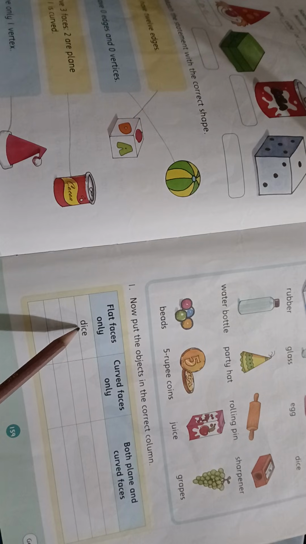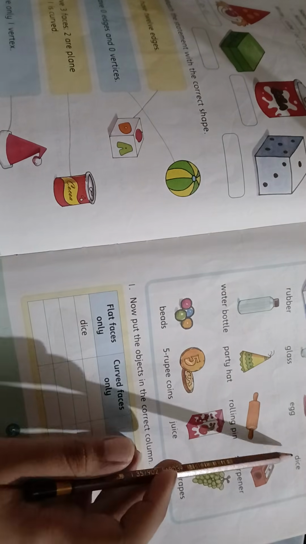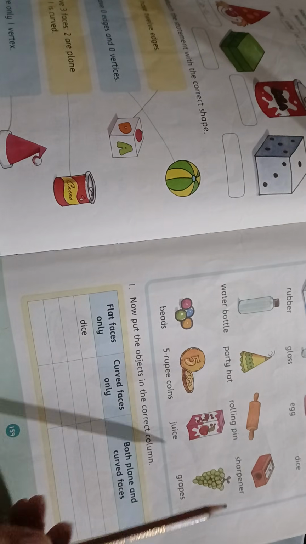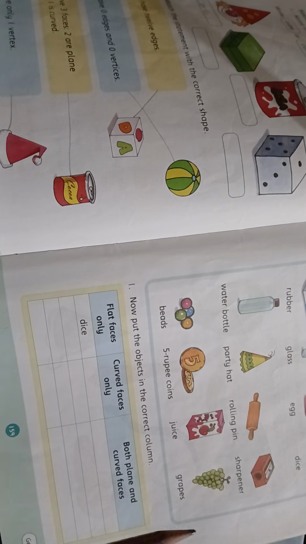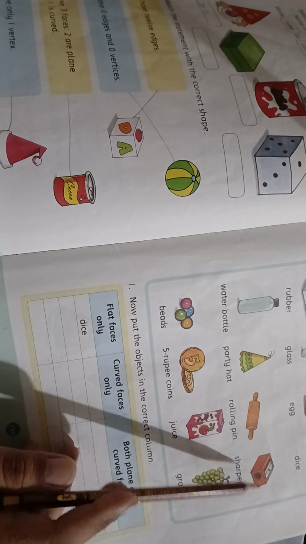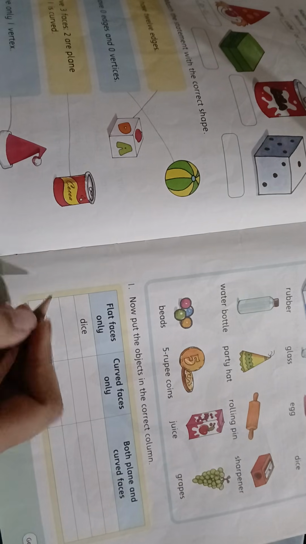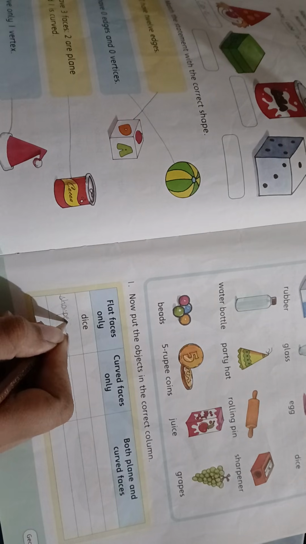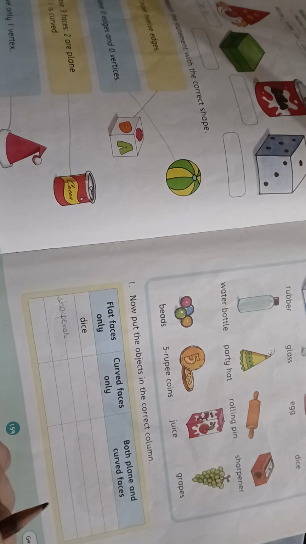So let's start. Number 1, they have written dice for us. It has only plain faces. So number 1, it is dice. Now next, let's see which other thing has flat faces here. The sharpener. Sharpener also has flat faces. So here we're going to write down sharpener, like this.